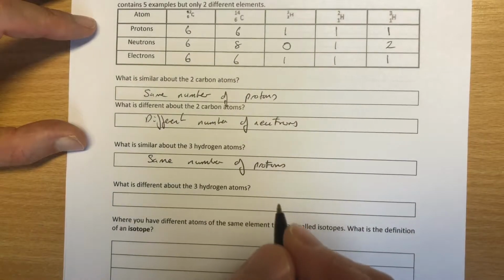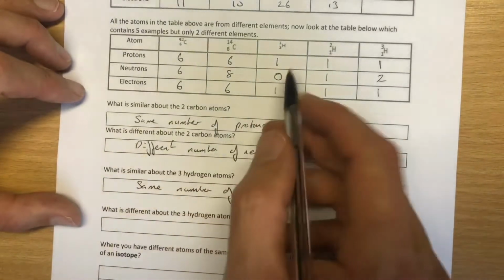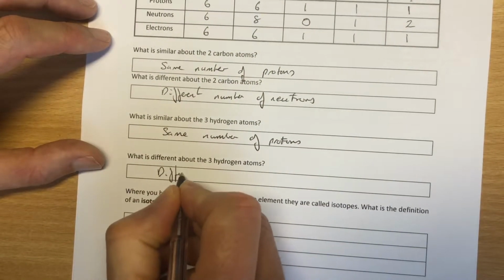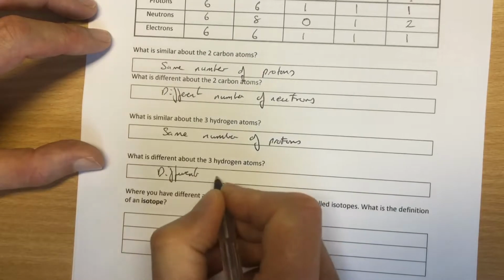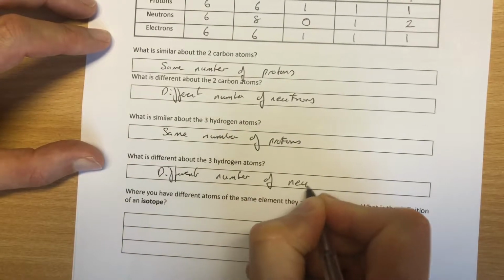That can never change. What's different about the 3 hydrogen atoms? Well, the number of neutrons in the nucleus. 0, 1, 2. Different number of neutrons.